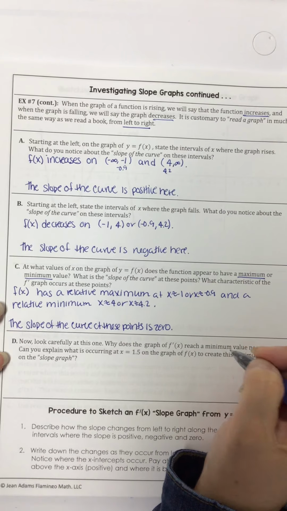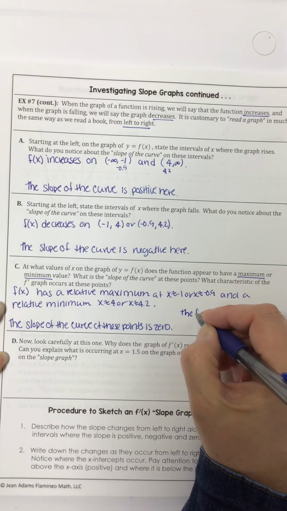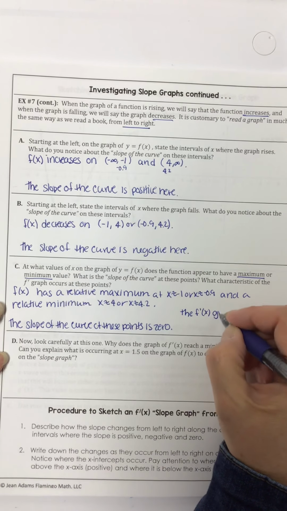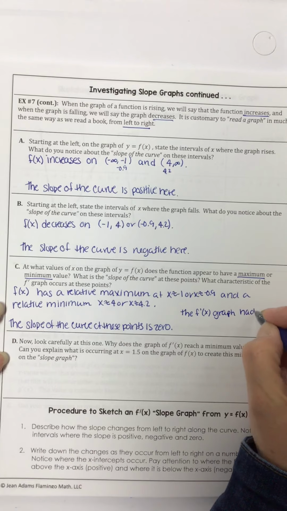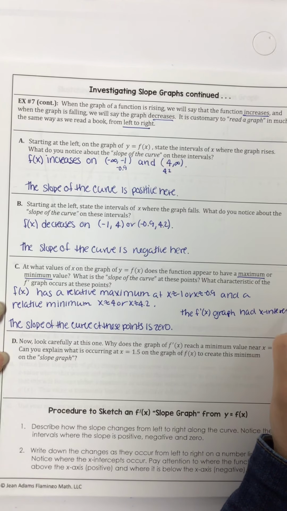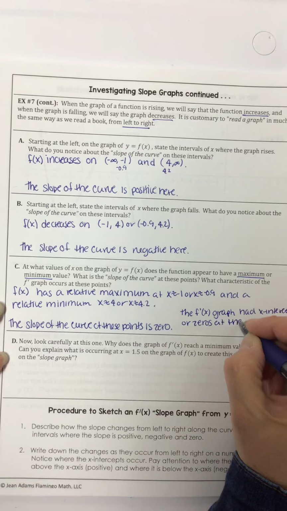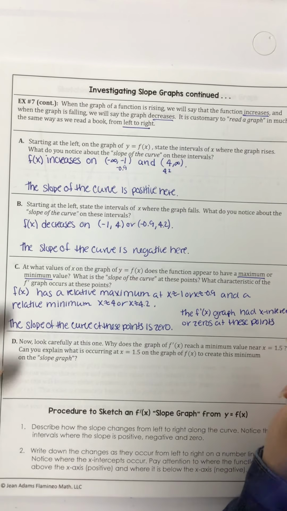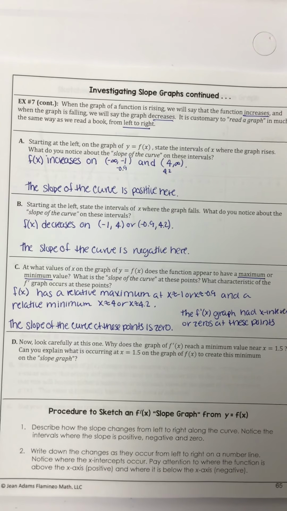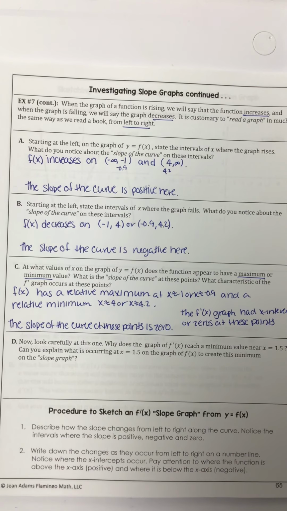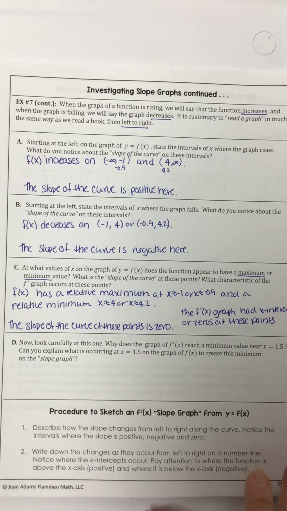And the f prime graph had x-intercepts or zeros at these points. Would that be fair to say? Make sense?